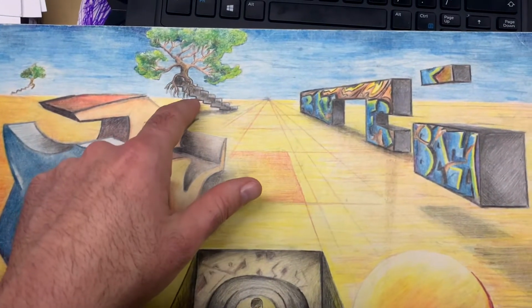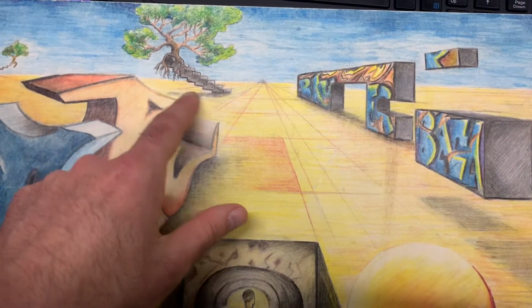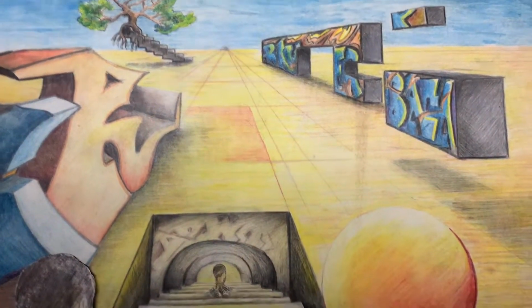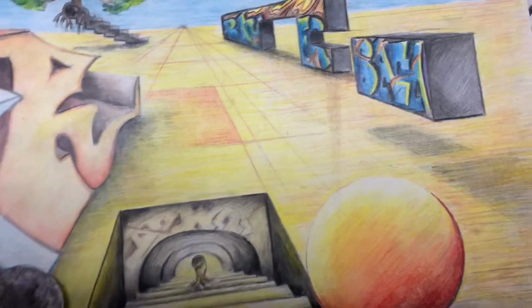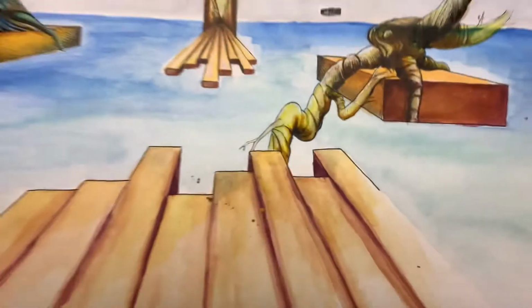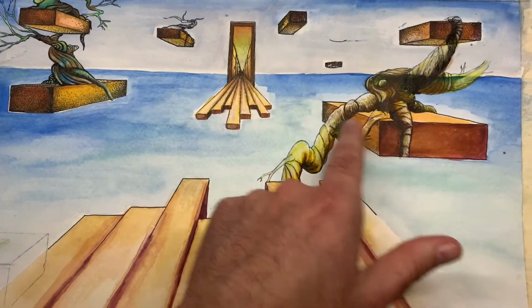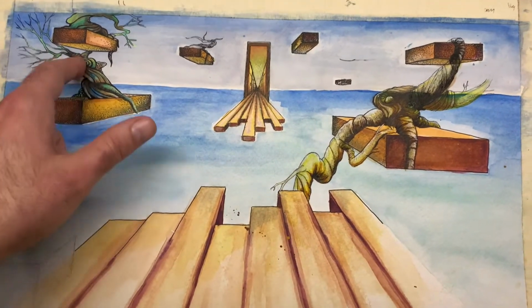You have the word prompts. This is from the word prompt page. You have this kind of spiraling staircase with the tree growing on top. So again, examples of surrealism here. There's another one. Really clear horizon line, and this is all watercolor. You got the levitating objects.